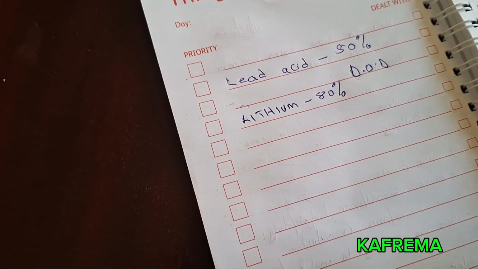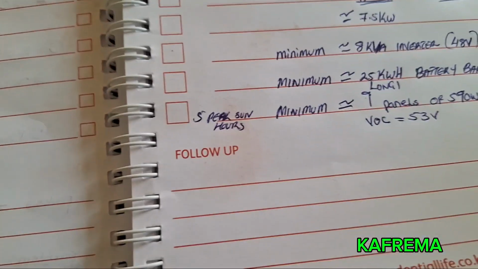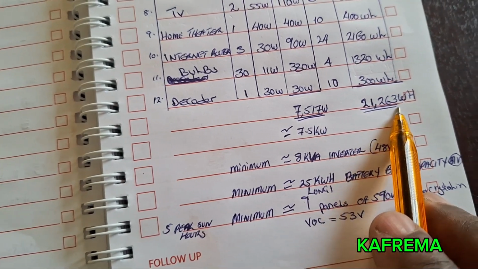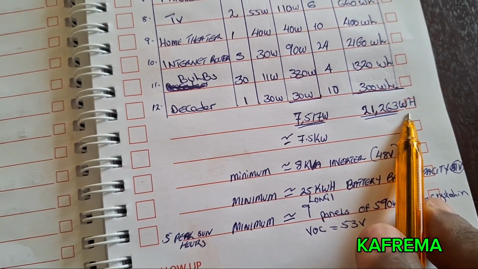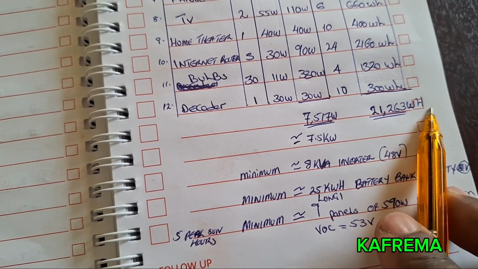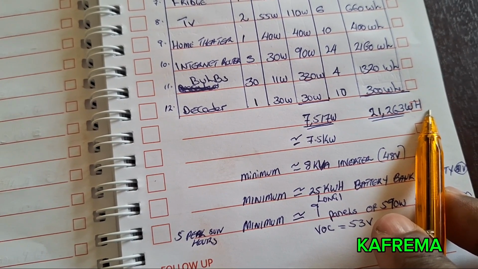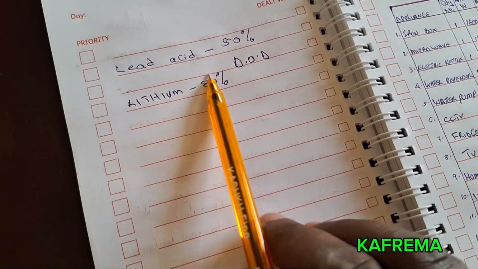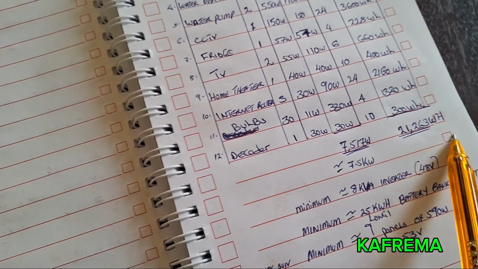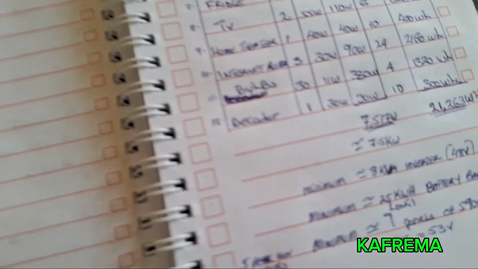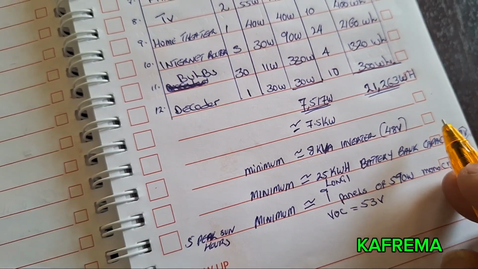So for our power requirement here of 21,263 watt hours, we require a battery. Taking that we want a lithium, 80% is equal to this number. Let's take this to be 22,000 watt hours for easier calculation.